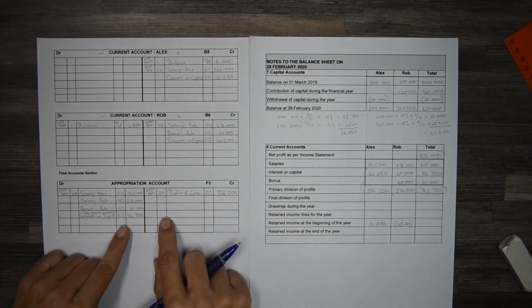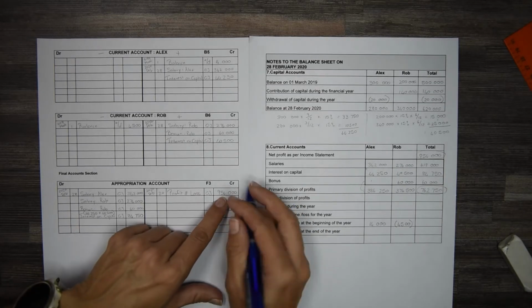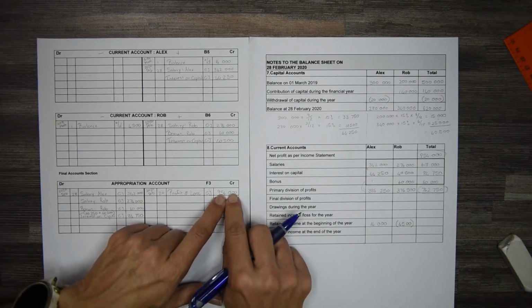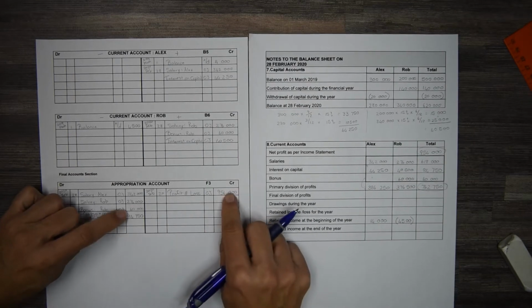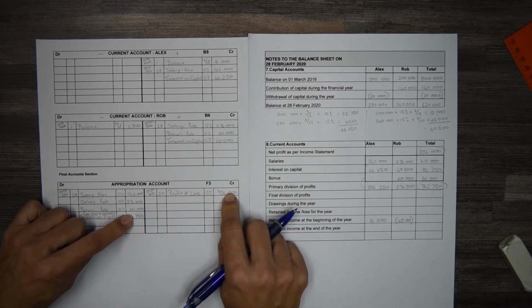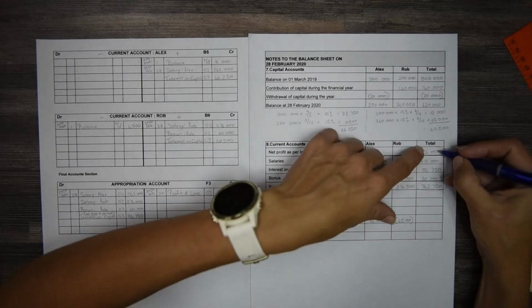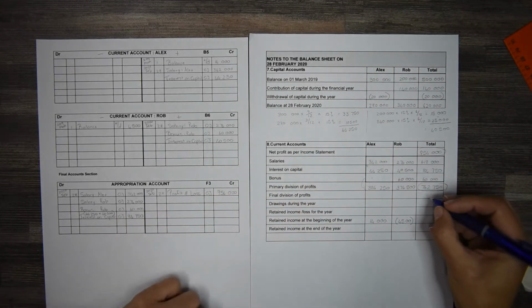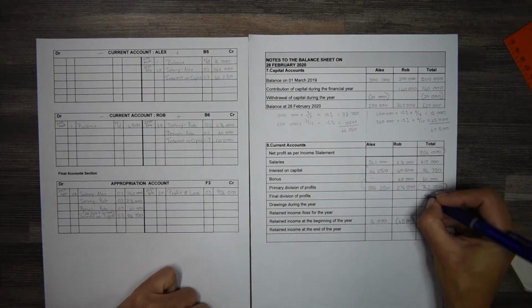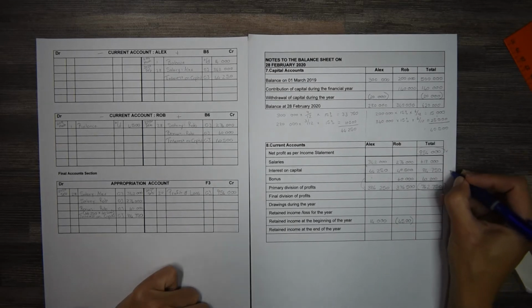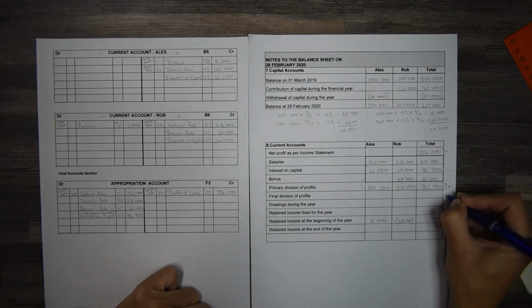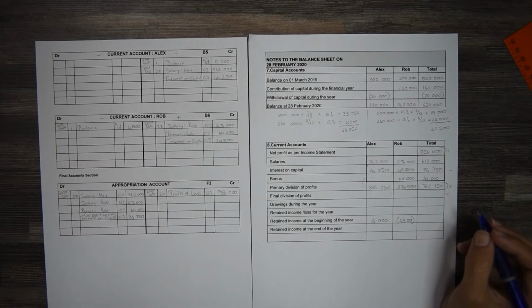If I do it in my appropriation account, it is the 954, this amount, minus all of that. That's the leftover. So this minus that. In here, I actually recorded over here. So the answer of this minus this will give me the final division of profit.